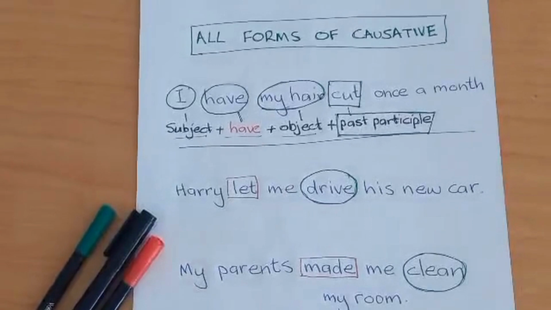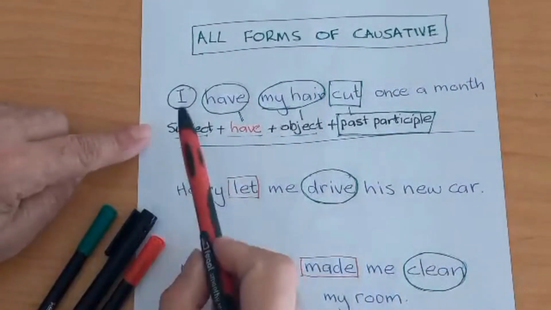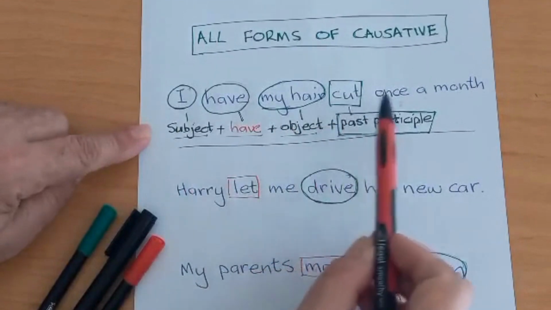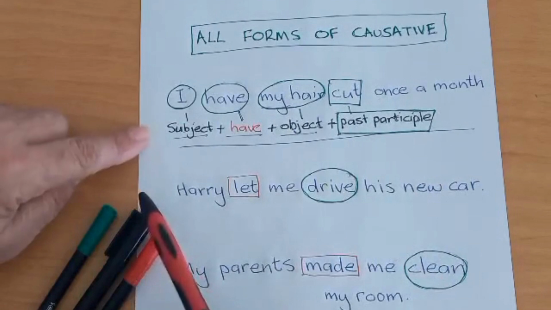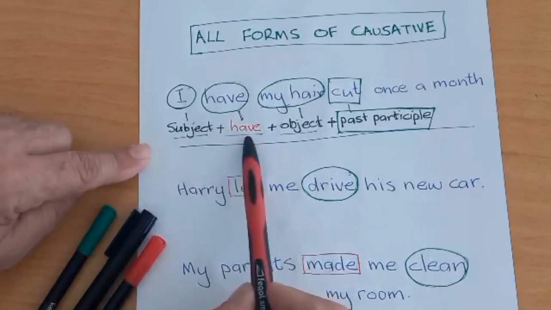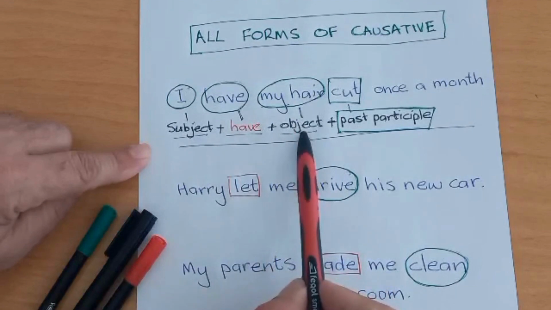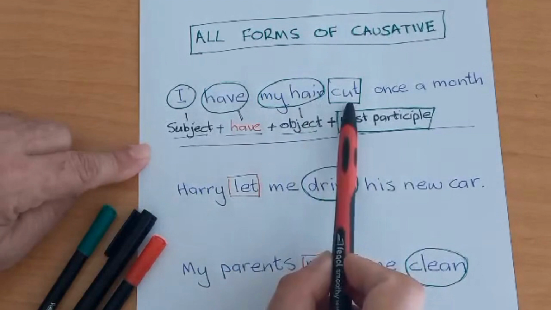So let's recap. Let's look at them from the beginning. All the forms. I have my hair cut once a month is causative form, and its structure is subject plus have plus object plus the past participle.